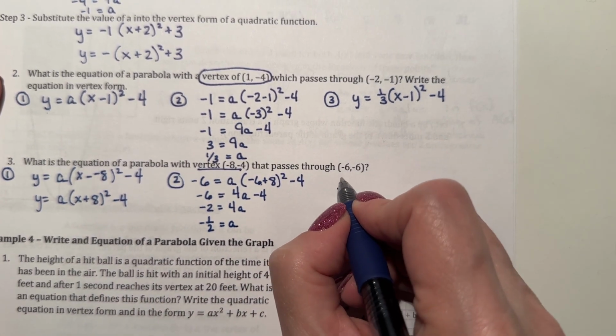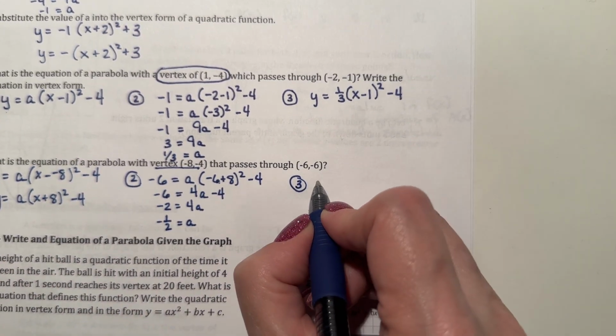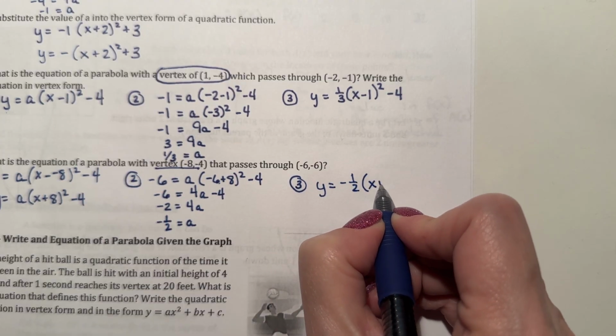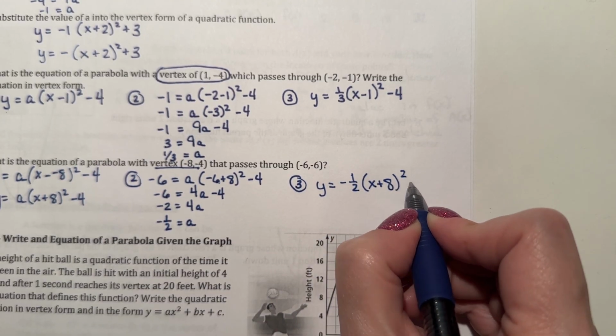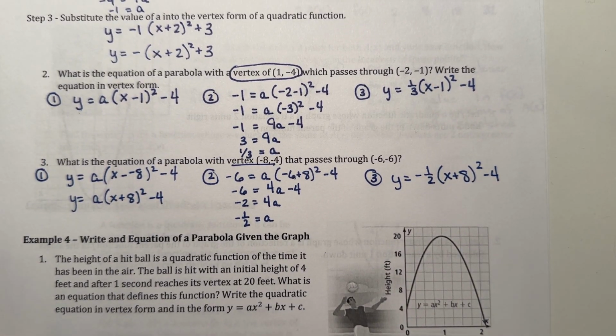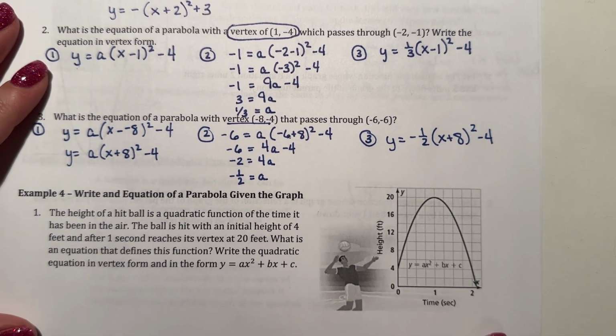Okay, step 3, take that a, substitute it back into equation 1. Okay, so we did that 3 times in a row. Hopefully one of those connected for you. Now let's see one that's an application, but still doing the same stuff.